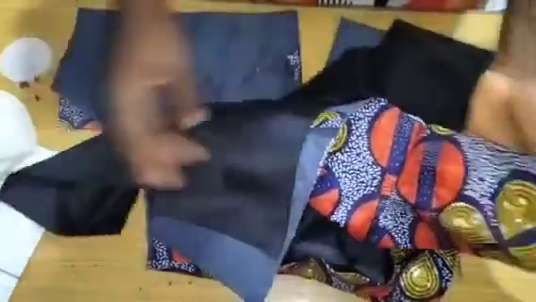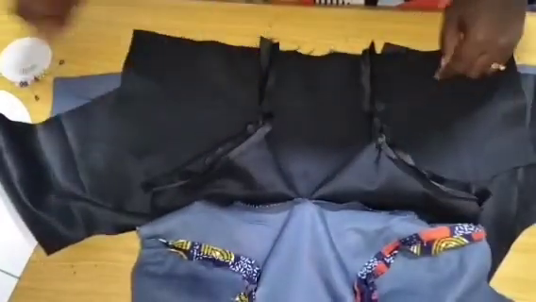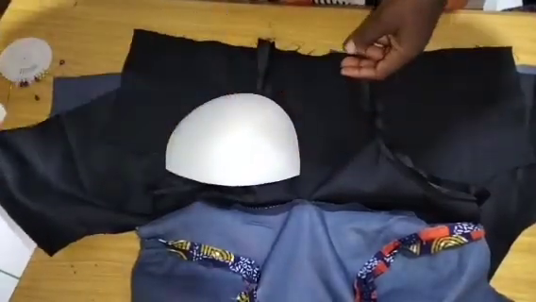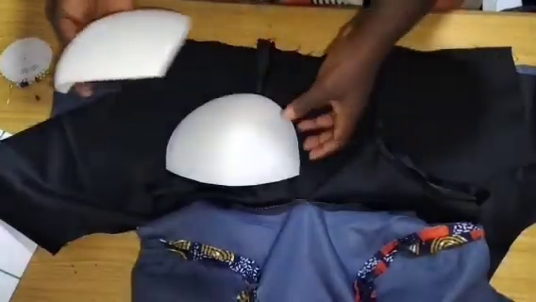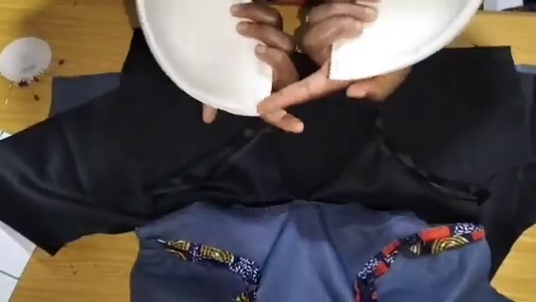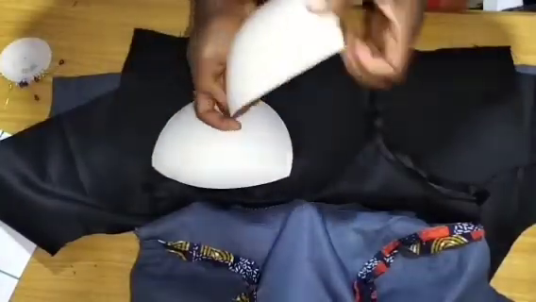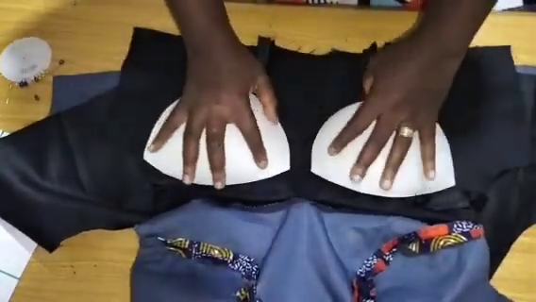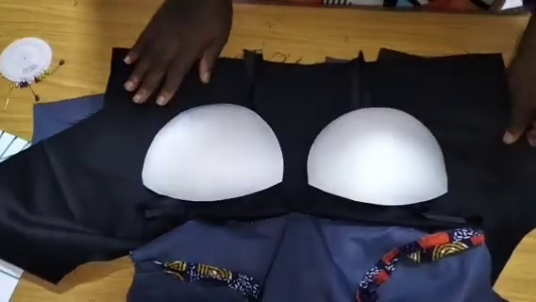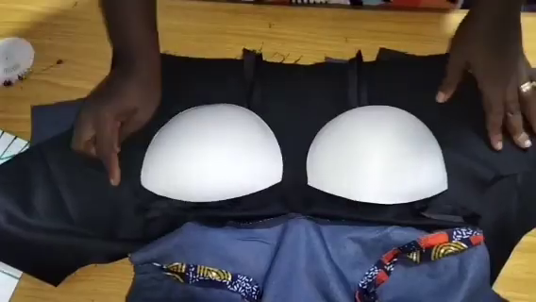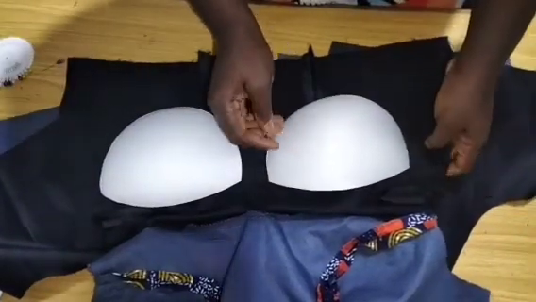Because we didn't pad this dress, I'm going to open up the lining piece. The lining piece, I've already given it a good press. So we are going to have our bra cup sewn on it like this. I'm checking the number of my bra cup. I have one at this point and the other at this, so I'm going to keep this as my bra cup. We also have a detailed video on how to choose the right bra cup for your corset or bustier on this channel, so you can check it out.